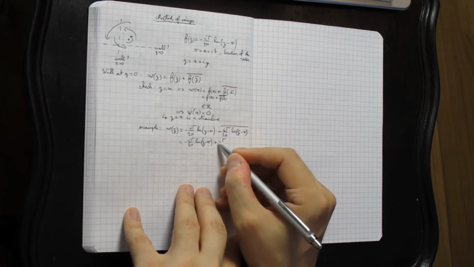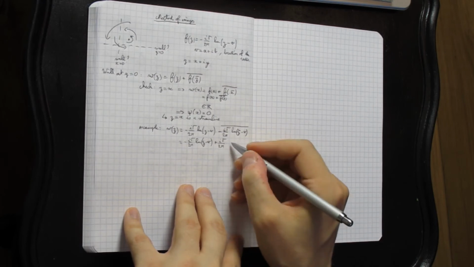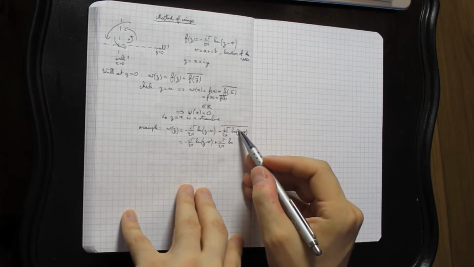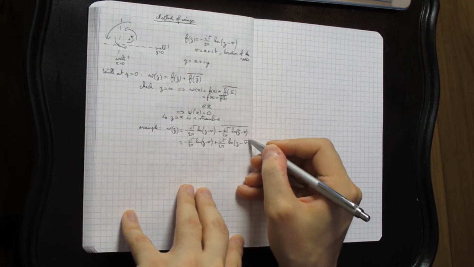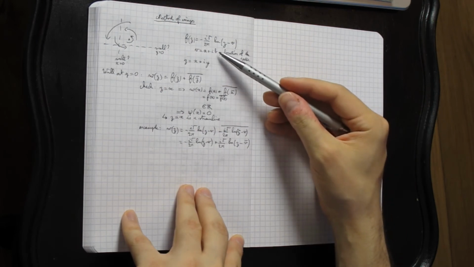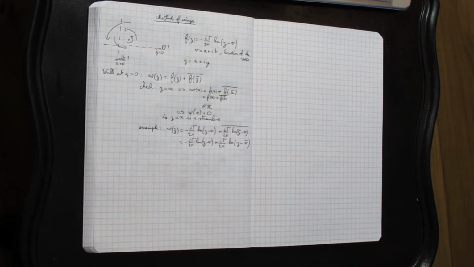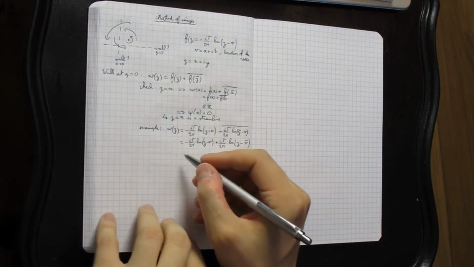I've got plus i gamma over 2 pi, and I've got log. This z bar over bar becomes a z. And I've got minus v bar. Remember, v is a complex number as well, right? It's the position of this vortex. So that can also be complex, and therefore we have to write this down like this.